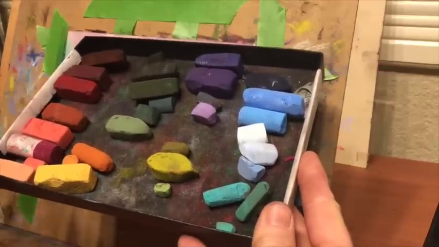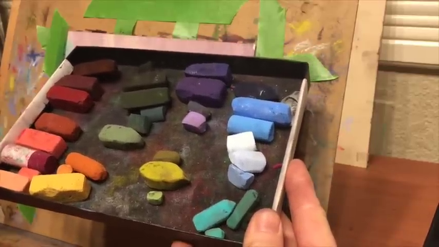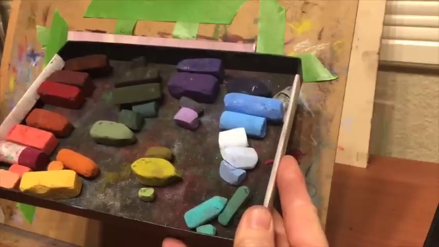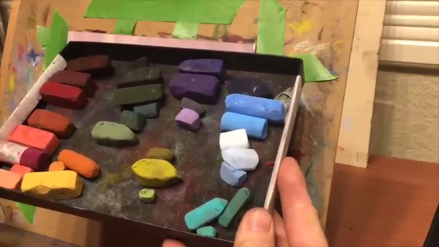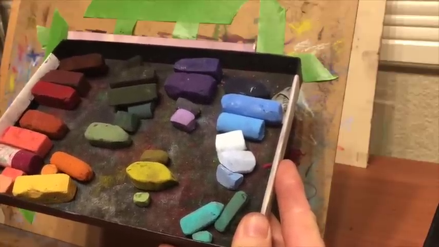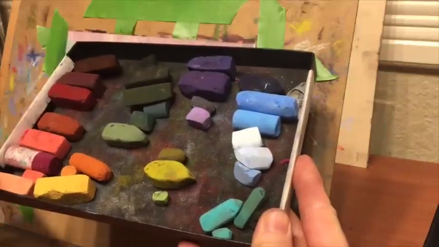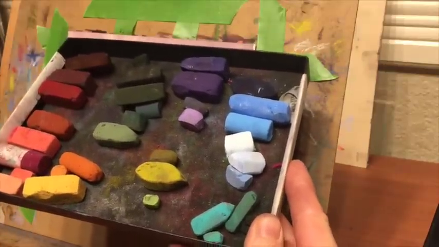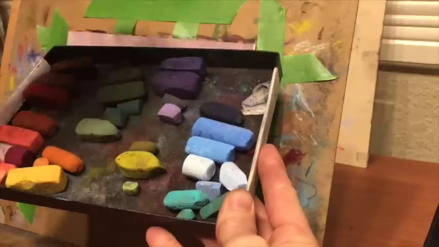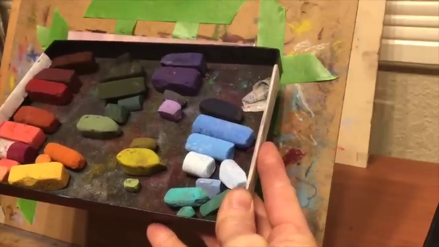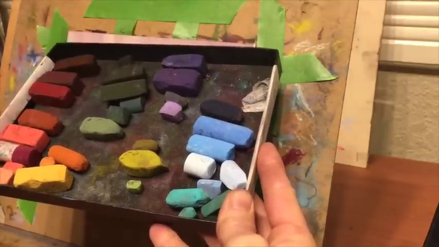Now, if I took a picture of this and converted it to black and white, I'd be able to quickly see what colors are darker and lighter in value. Again, value is the darkness or the lightness of a color, or where it falls on that scale. Again, like anything else, you get better at this the more you do it. I can squint my eyes, or you can, and you can kind of see.